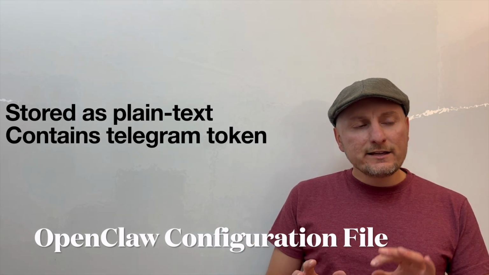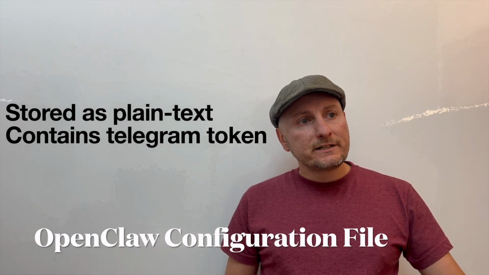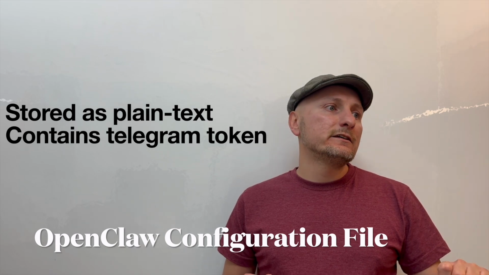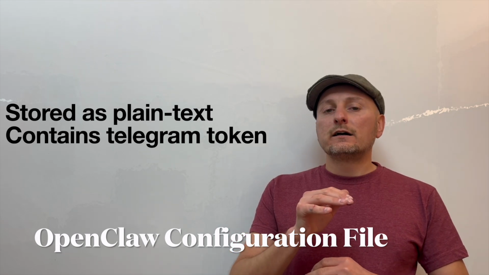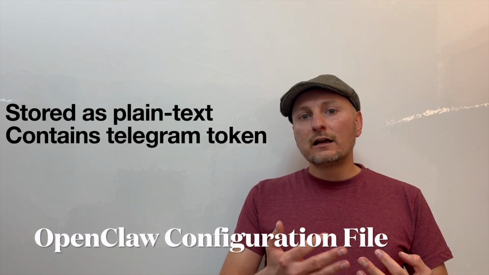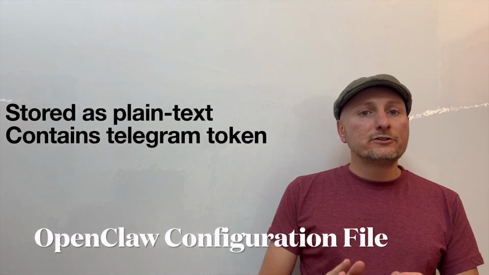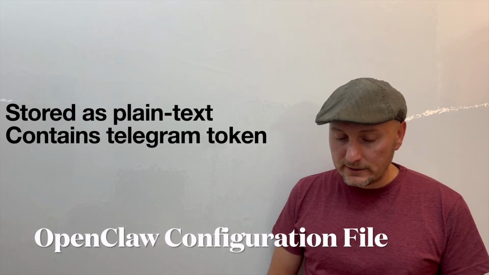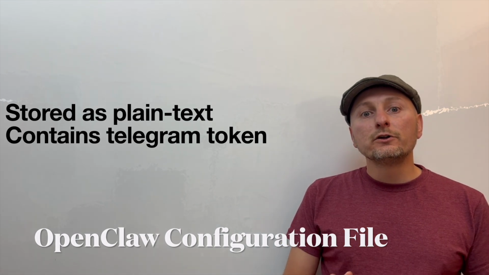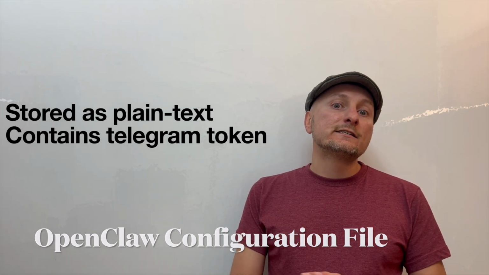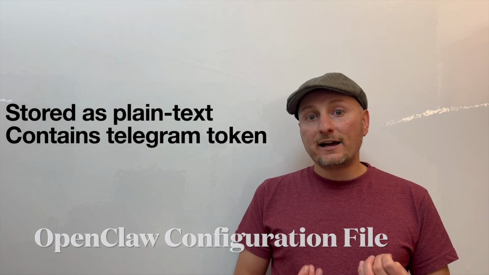I think there are some ways to pass them in through environment variables, but that is something I'm currently investigating, and actually I have an idea to inject the configuration at runtime, injecting it from the administrator user space. But this is also something that I leave for subsequent videos. For now, just be mindful that by default, the OpenClaw configuration file is unencrypted. And of course, the OpenClaw AI agent has access to it.